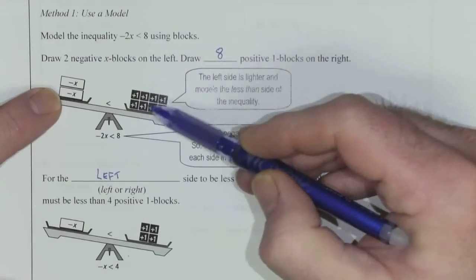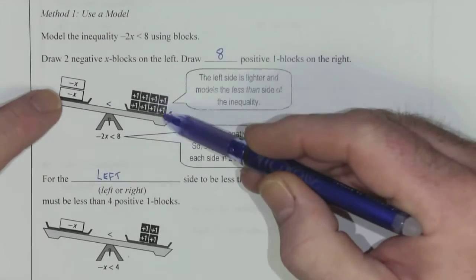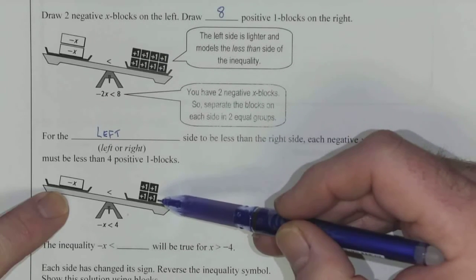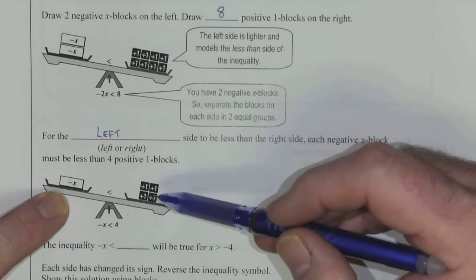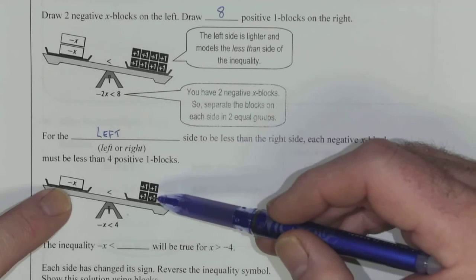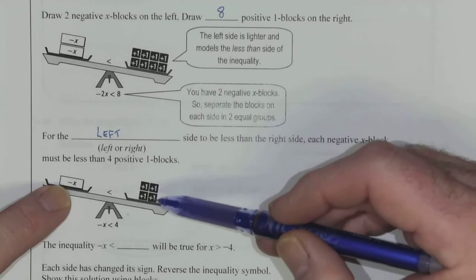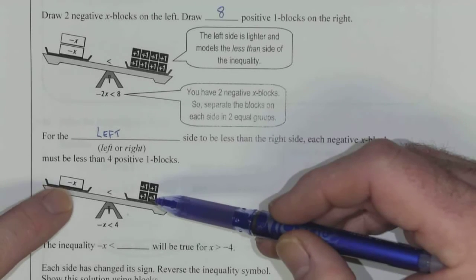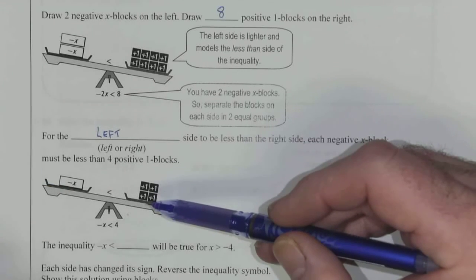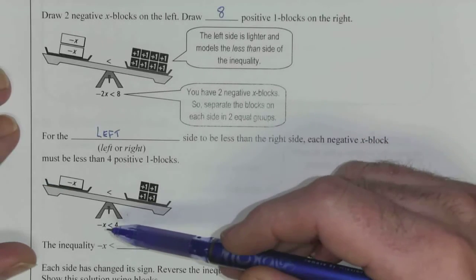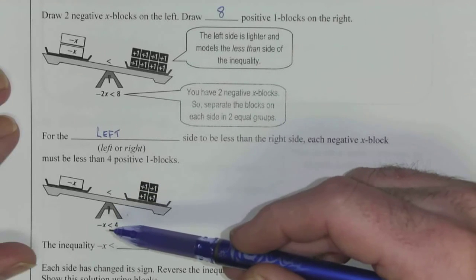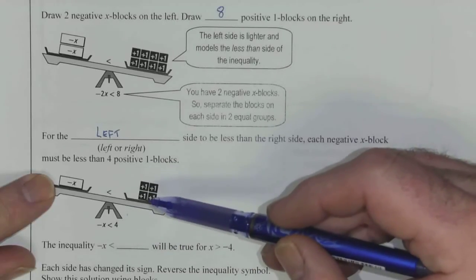Now we've got 2 and 8, those are both even, so you can separate them into 2 groups. And if you separate them, you can put them on 2 different scales if you want, as long as you do it equally. This is the scenario that you would have. You've got 1 negative x block and 4 positive blocks. So one of these must be lighter than 4 of those in order for it to still stay tilted. So negative x then is less than plus 4.